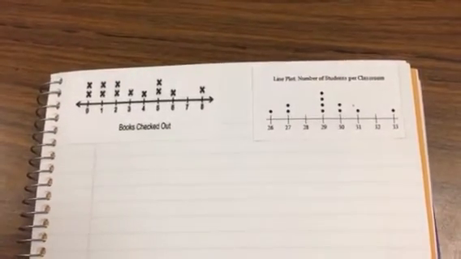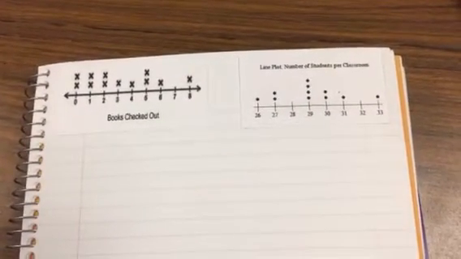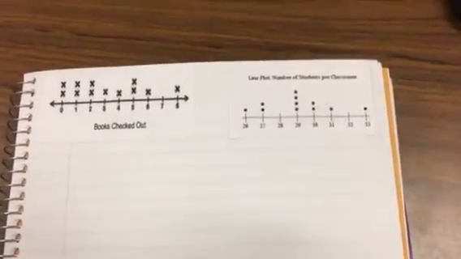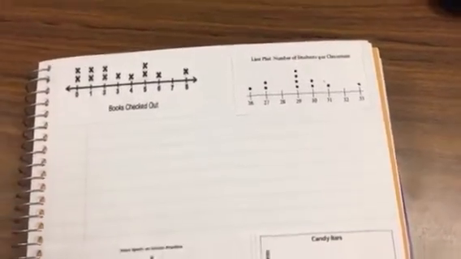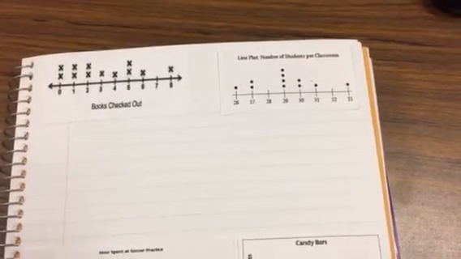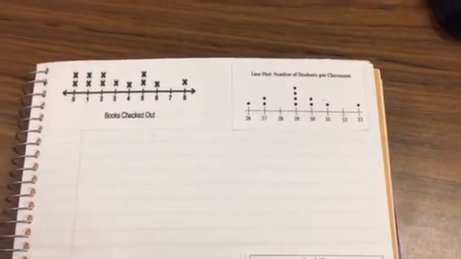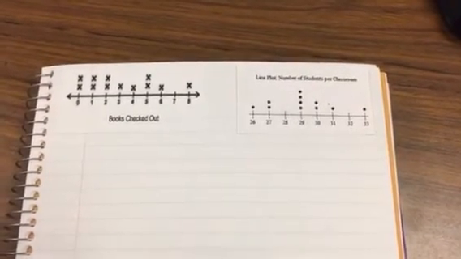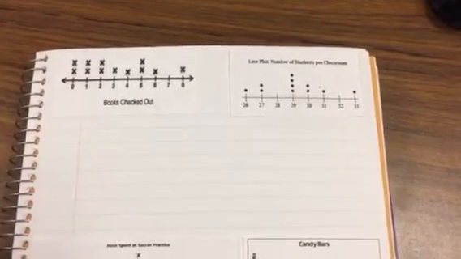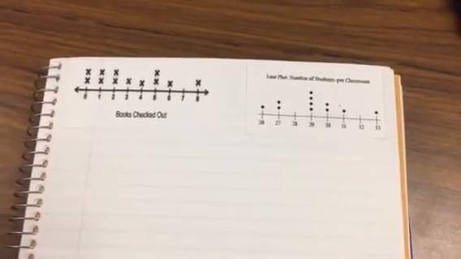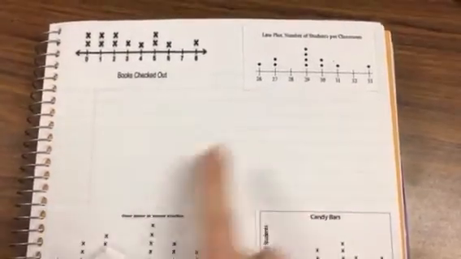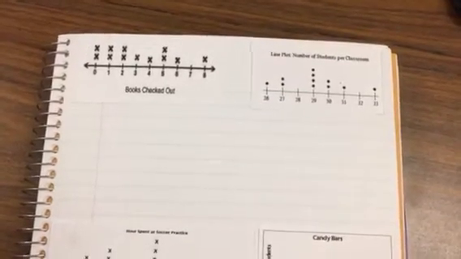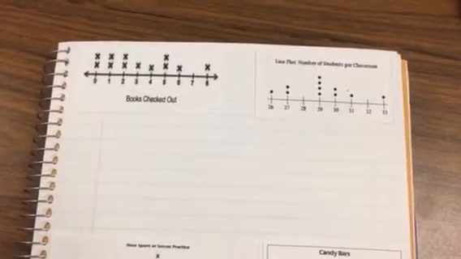So for today's lesson, we're talking about measures of center and spread, which are what we call statistical attributes. If you are watching this video, that means you've already gone through the presentation on your page and have taken some notes about mean, median, mode, and range. You're going to need a copy of each of these graphs because we're going to do some data analysis based on these graphs and describe their attributes.